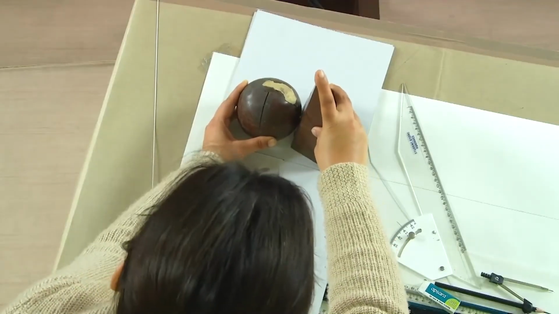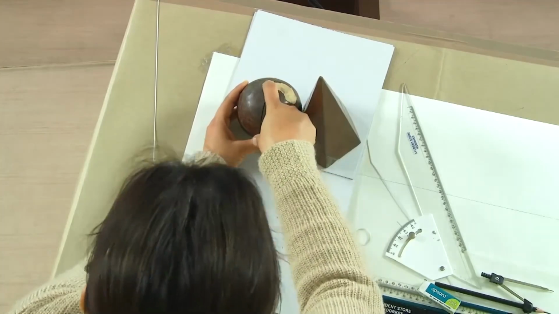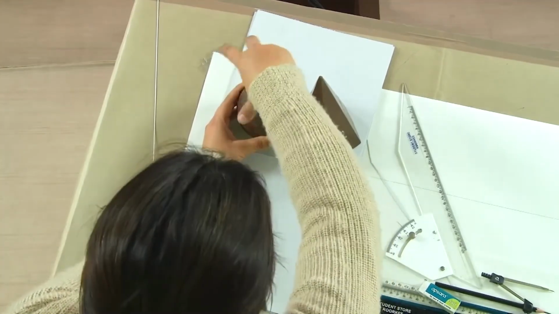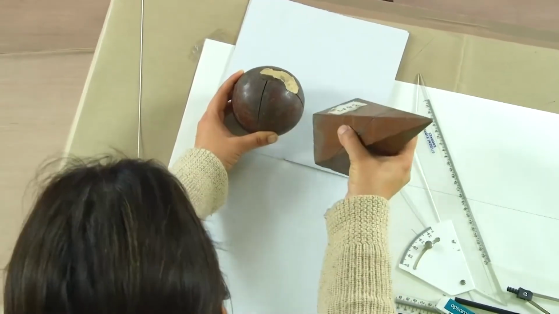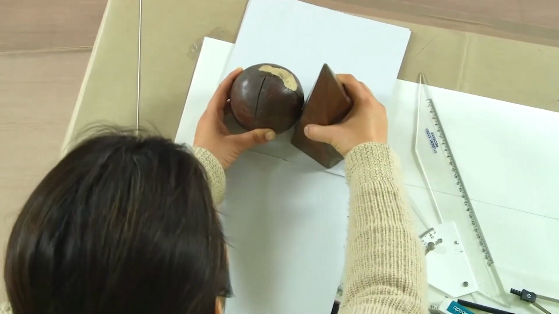If we look at this sphere from the top, it appears as a circle. But what if we place this sphere along with this pyramid such that the sphere touches one of the surfaces of the pyramid? Where will the center of the sphere be? We will see it from the top, but where exactly is it going to touch?